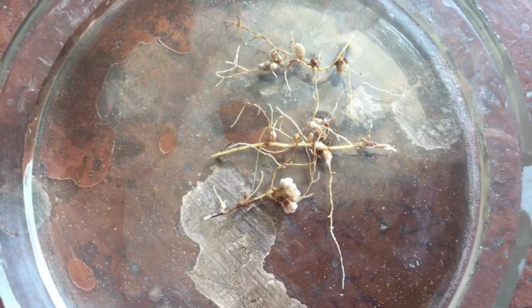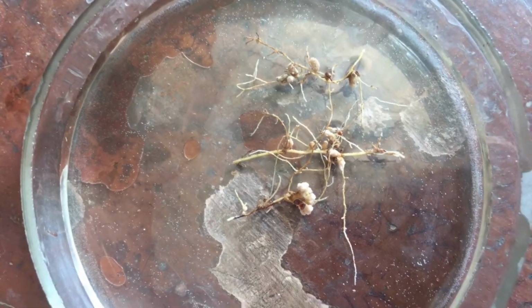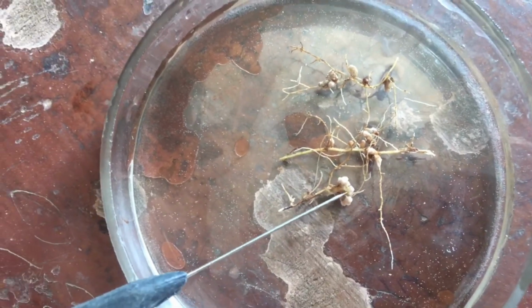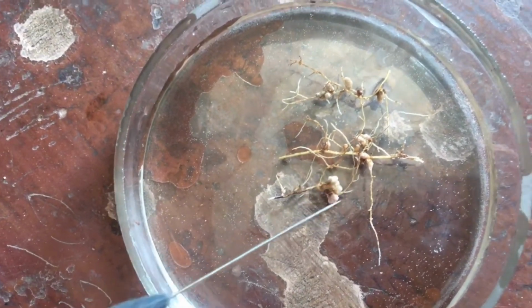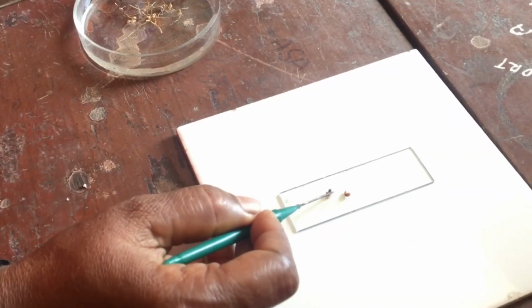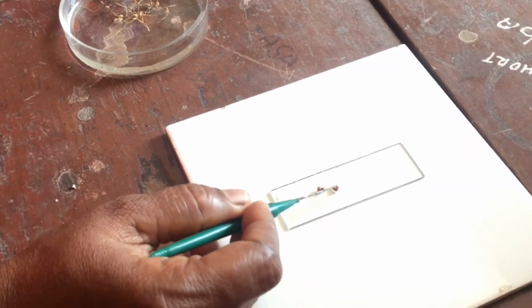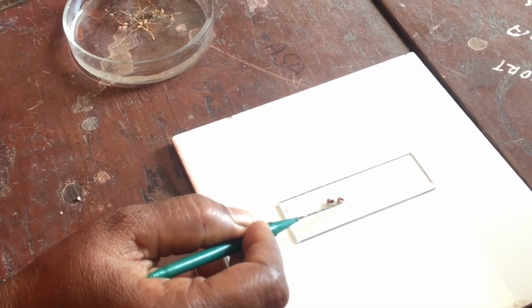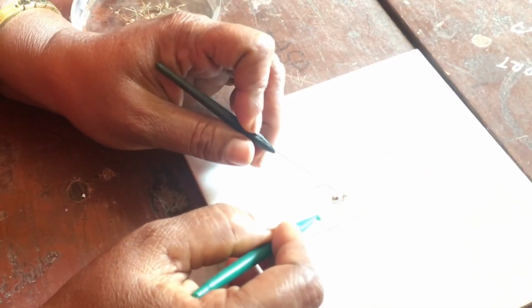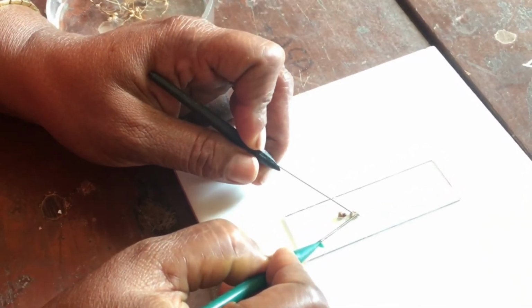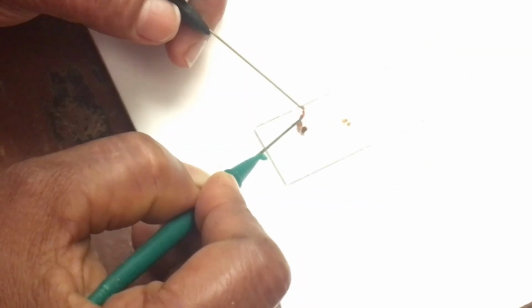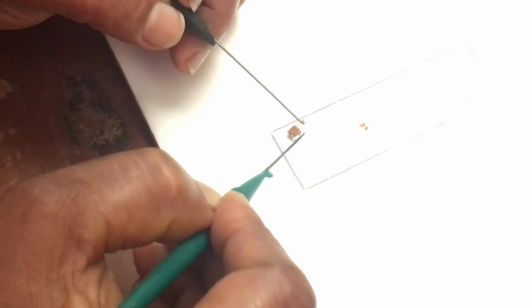First, this is the root nodule. We can clearly see here. These are the root nodules. Now we have placed 1 or 2 root nodules in a slide, and we are just going to smash it. We can smash it in 2 ways. Either using the needle we can smash it, or we can press it between 2 slides. In that way also we can smash.